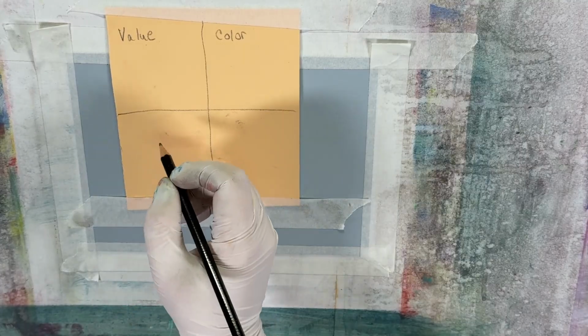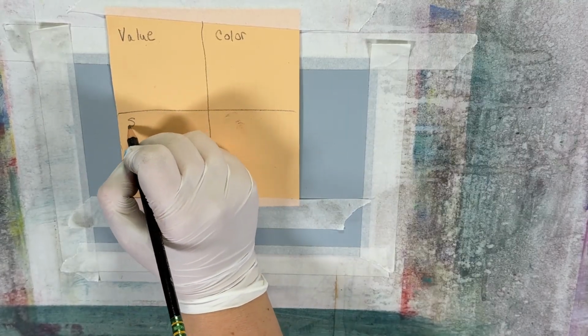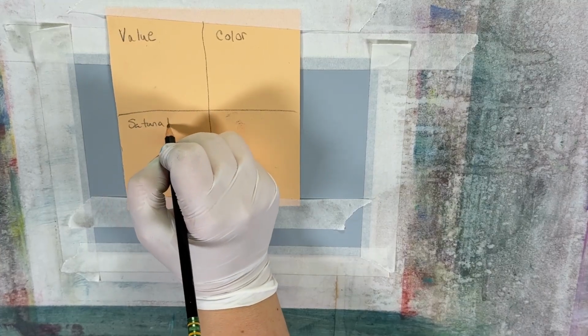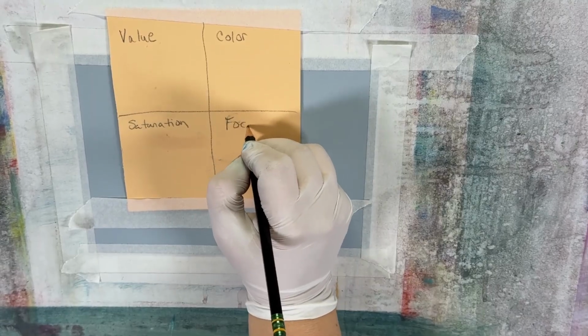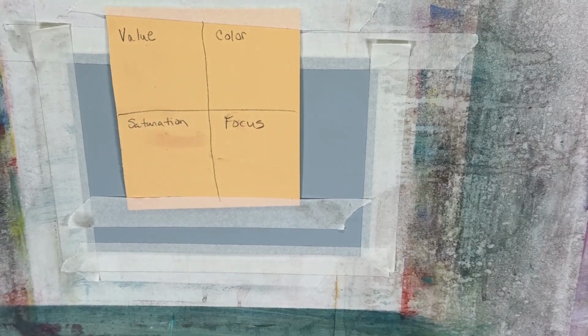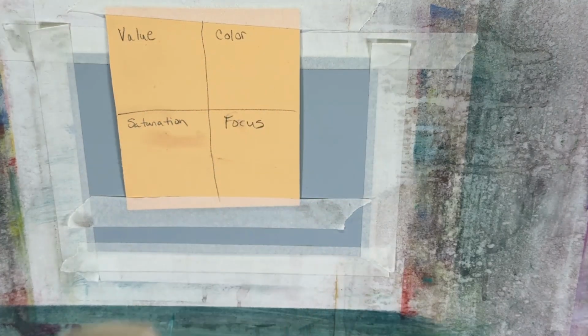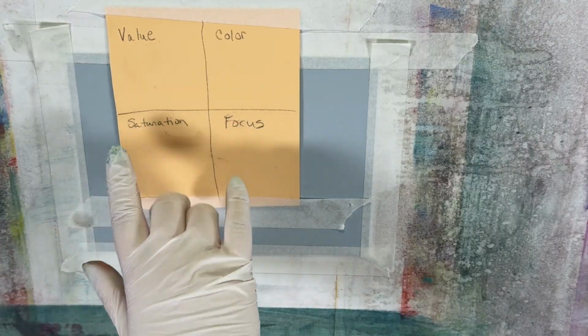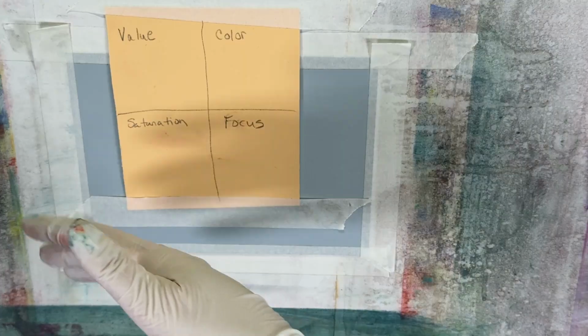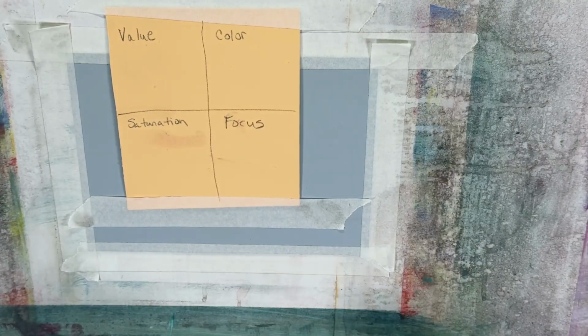The next way is through saturation. And then the 4th way I want to talk about is through focus. All of these ways can help you build contrast in your paintings, and you can use 1 or 2 or all of these within the same painting to help you create contrast and draw the eye to certain areas.